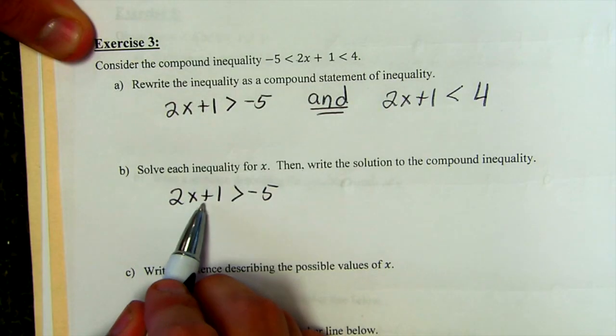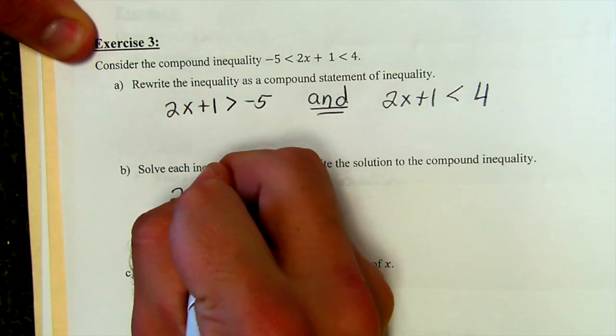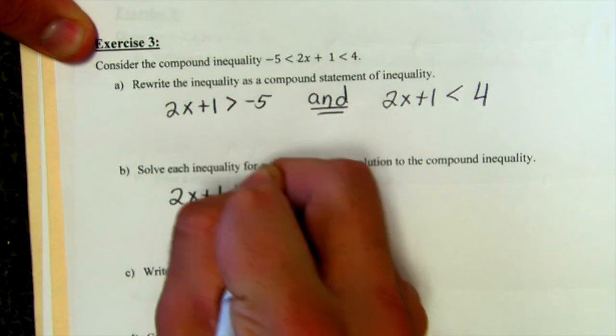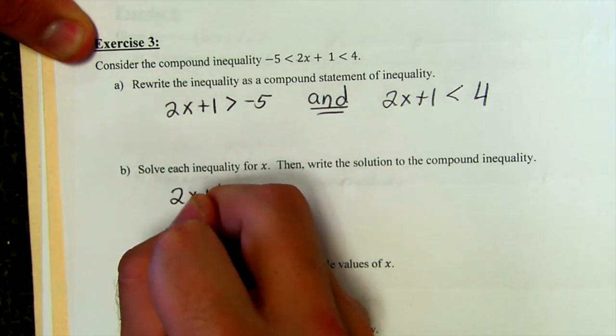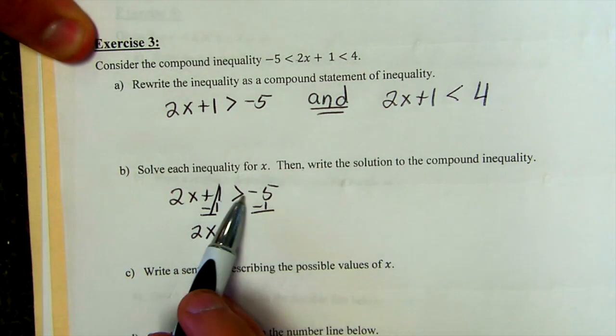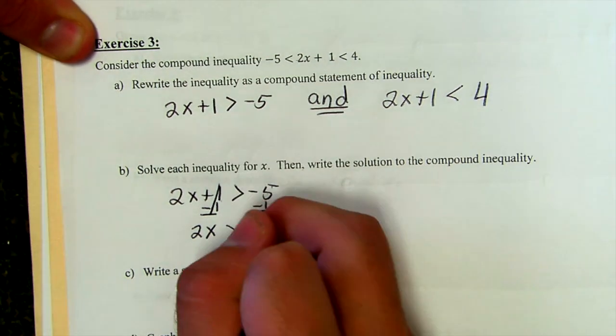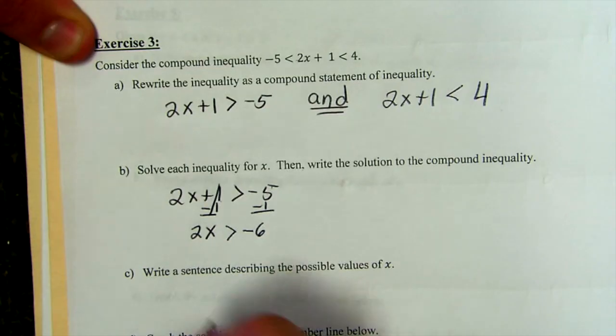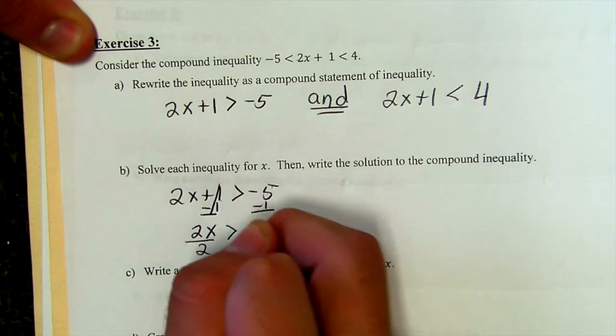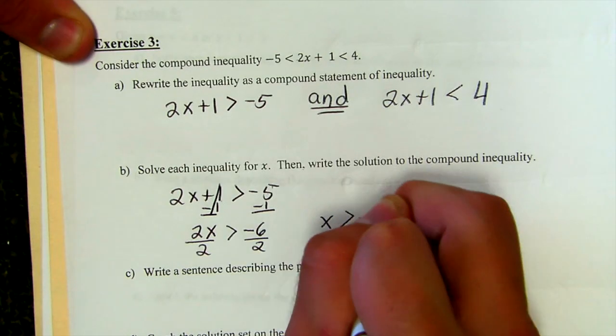So if we're adding 1, we're going to subtract 1 on both sides. It will cancel. We'll get 2x is greater than negative 5 minus 1, which is negative 6. And then if 2x is greater than negative 6, we can divide by 2, and x is going to be greater than negative 3.